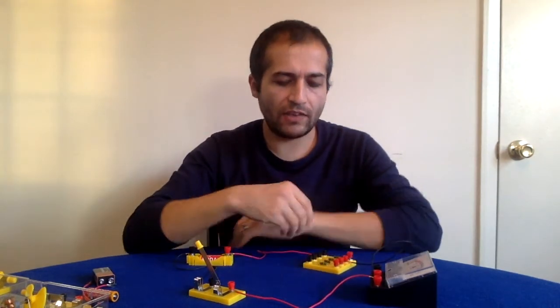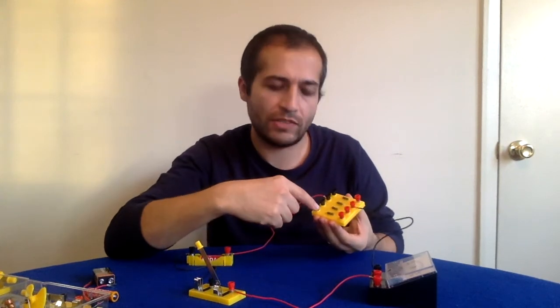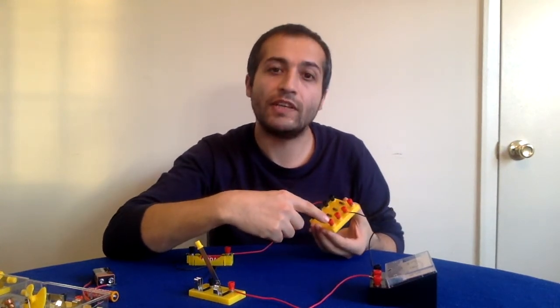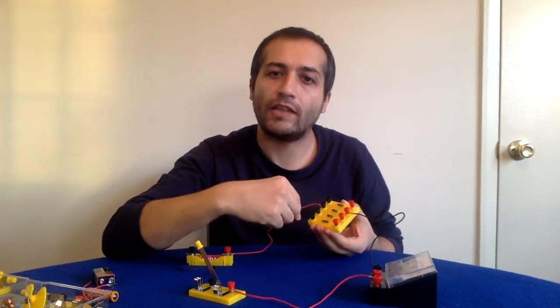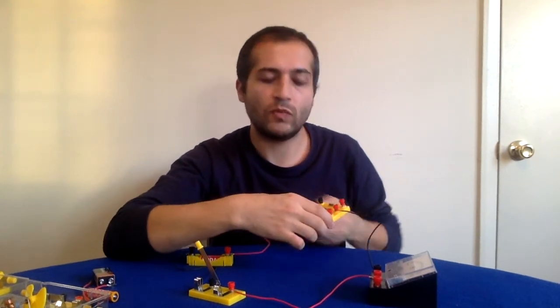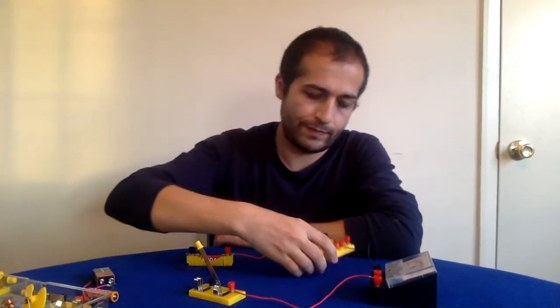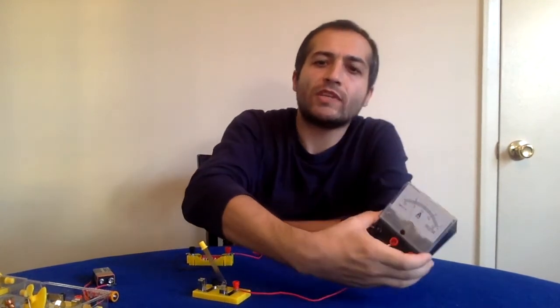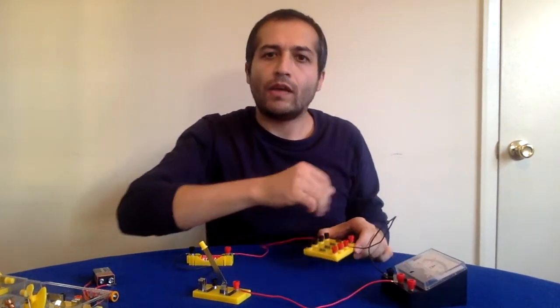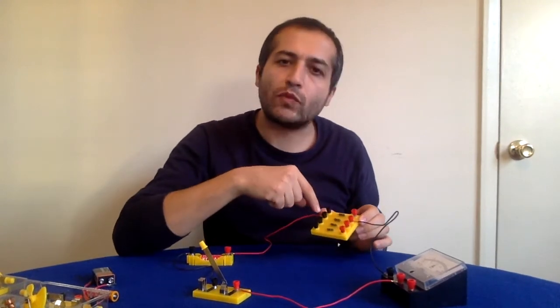Now, before I start the experiment, I would like to talk about the relation between voltage, current, and resistance. According to Ohm's law, if I increase the voltage drop across a resistor, the current will increase proportionally, and this proportionality constant will give you the resistance. Specifically, let us measure the current using an ammeter for different voltages, but for the same resistor.